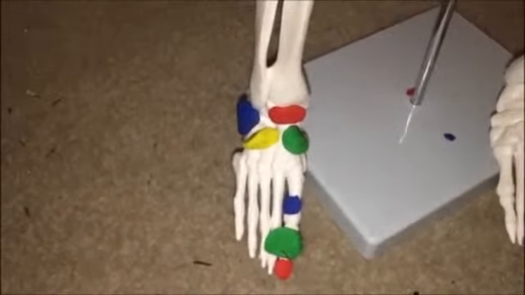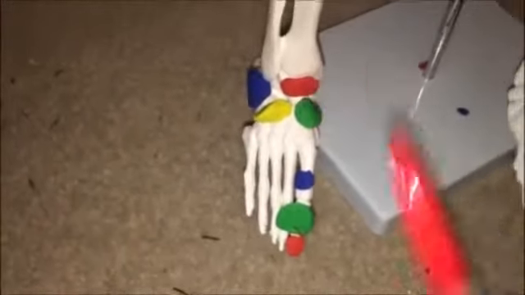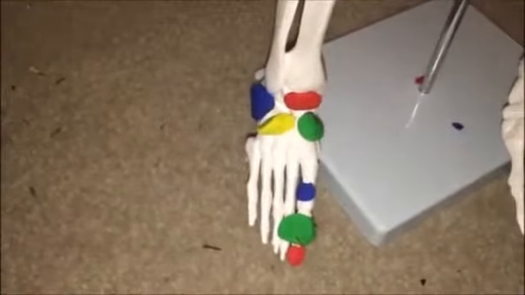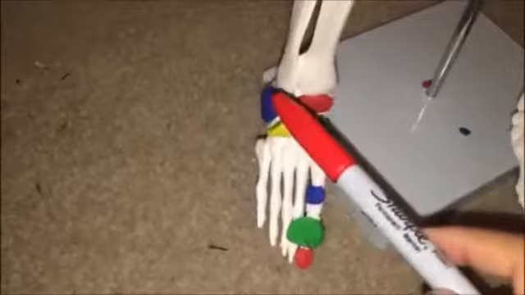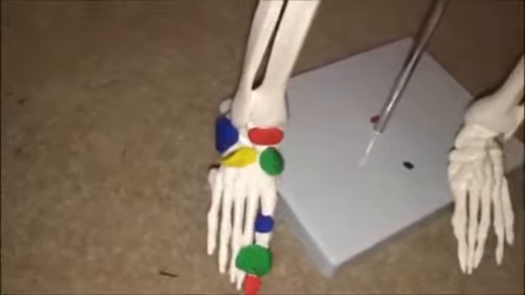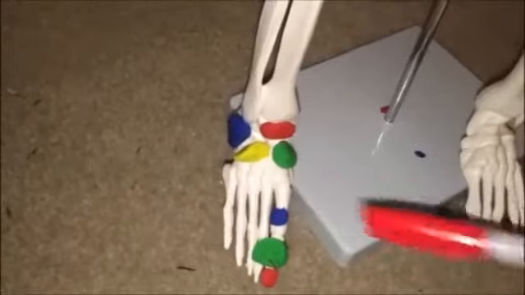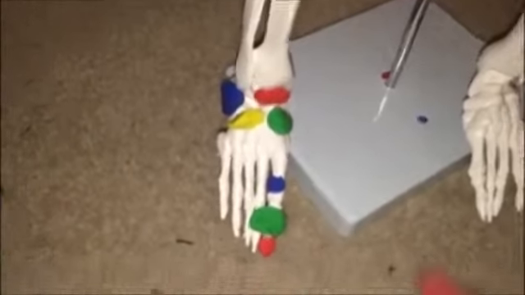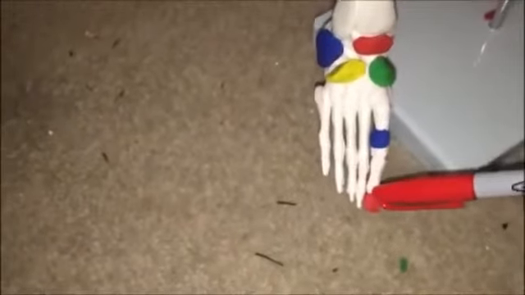The cuboid is this bone right here in green. The navicular is this bone right here in yellow. The medial, intermediate, and lateral cuneiforms are these bones right around here. And the metatarsals are these bones right here. The phalanges are here in green, these bones. And the hallux is right here in red.